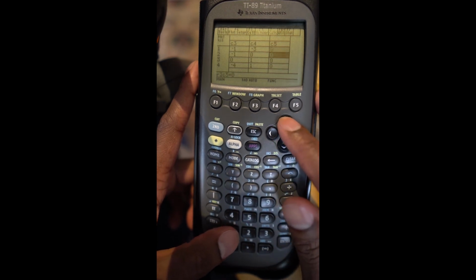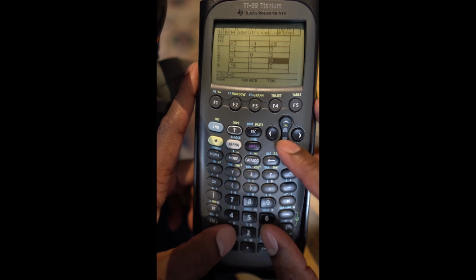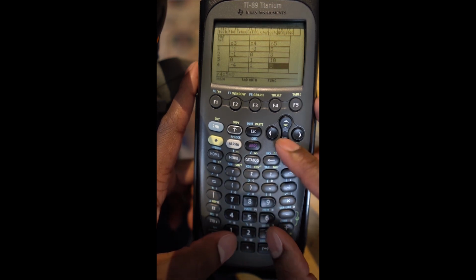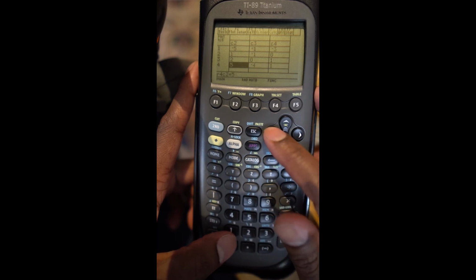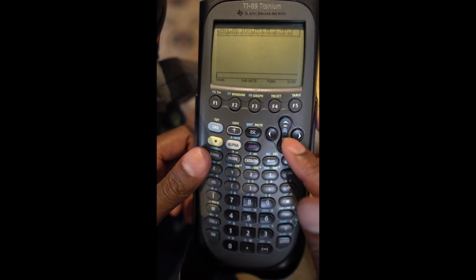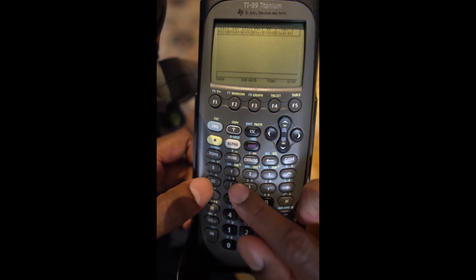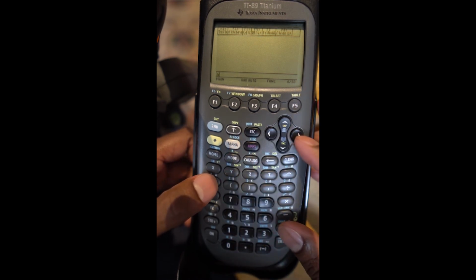Alright, for the last column, we get 3, 3, 10, and 3. Alright, so we've put in all the entries into our matrix. Now we're back home. And remember what we called our matrix? We called it A, right? So I'm going to hit alpha and then A.